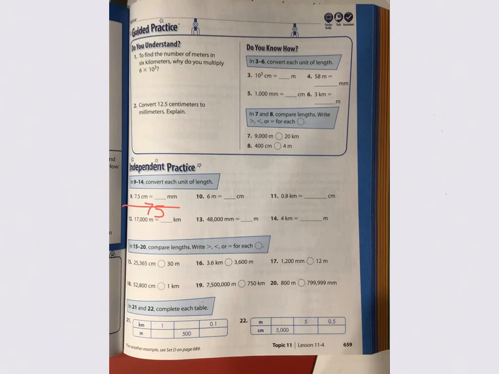This one here, I actually went ahead and incorrectly stated in class what it was, so I want to make sure I fix that. So 0.8 kilometers. If you remember, kilometers goes down first to hectometers, then to decameters, then to meters, then to decimeters, and then finally to centimeters. So that's a jump of 5.